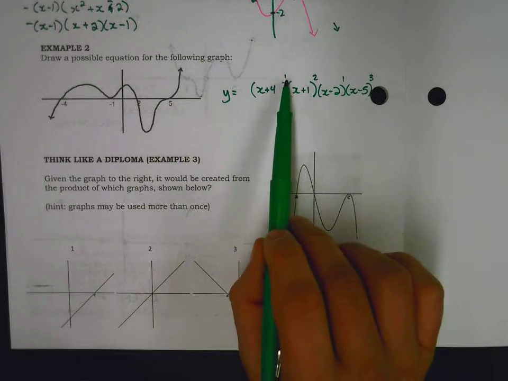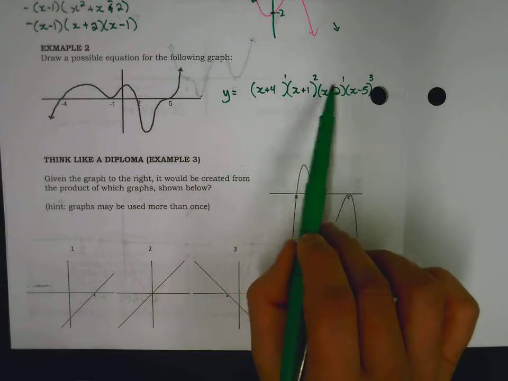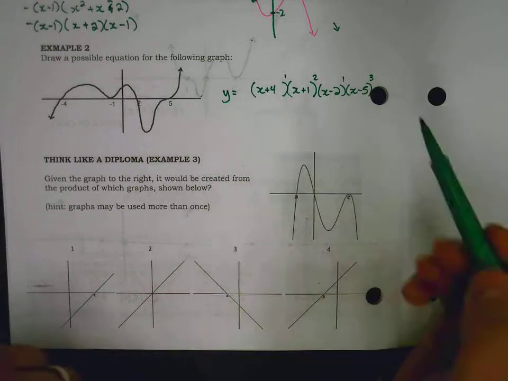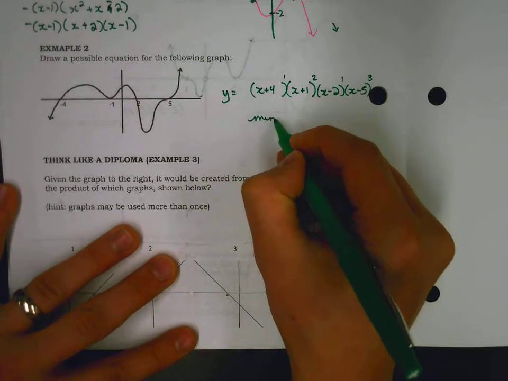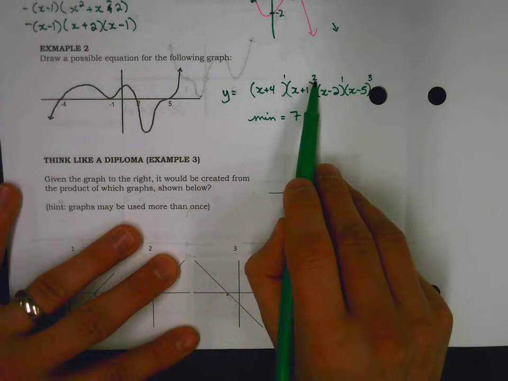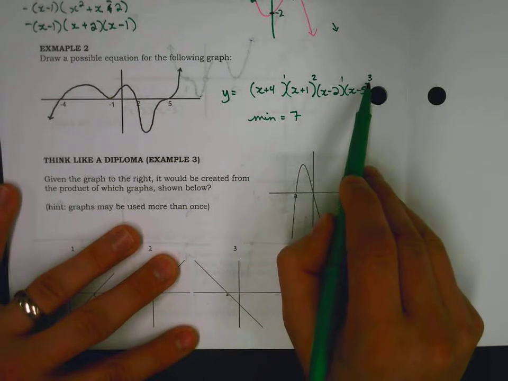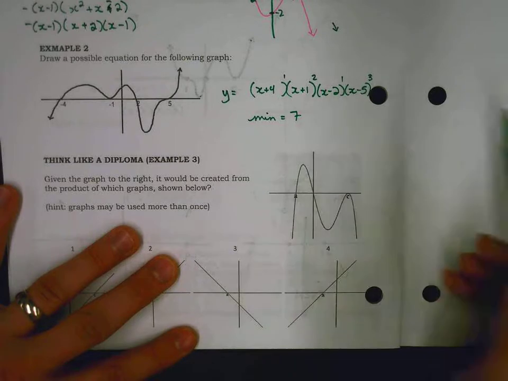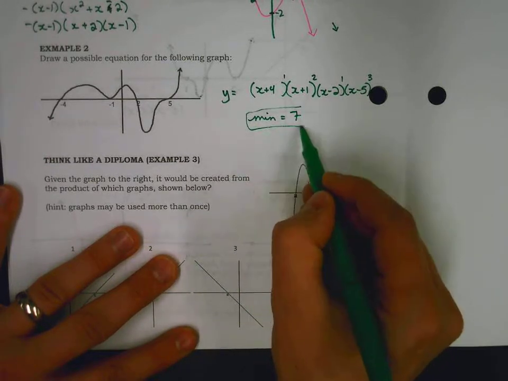I can look at these and say 1 and 3, 1 and 2, and 1 and 3 adds up to a 5, 6, 7. So the minimum degree could be a 7. Again, if this was a 4 or a 6 or something higher, and if this was a 5 or a 7 or a 9 and higher, the degree could be much larger, but I picked the smallest possible multiplicities to use, and that makes a minimum possible degree of 7.